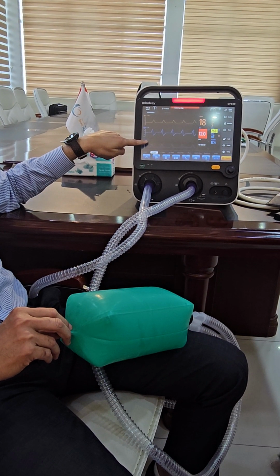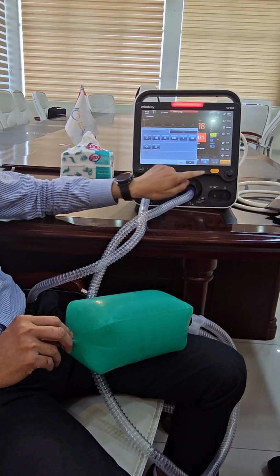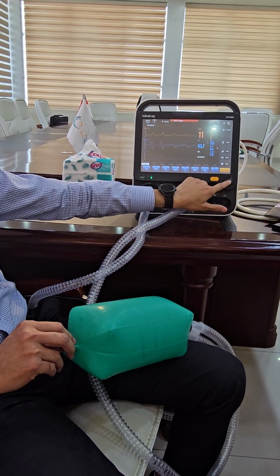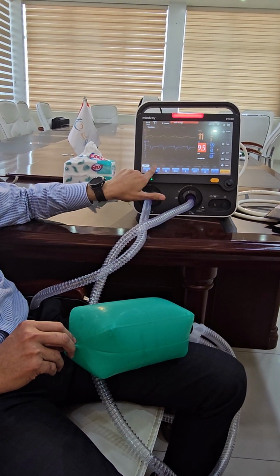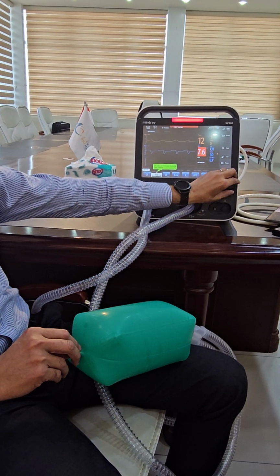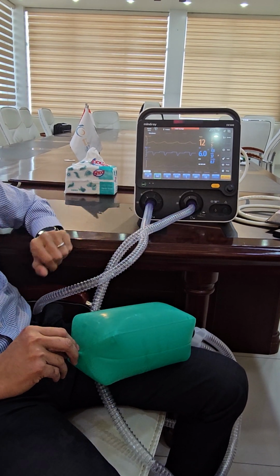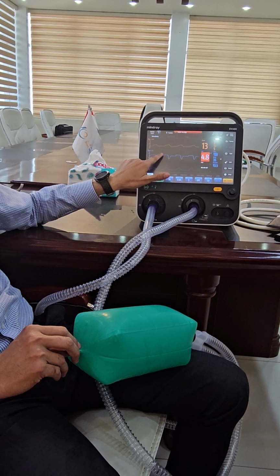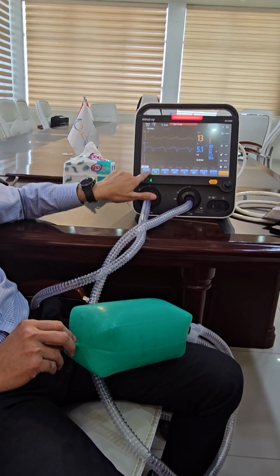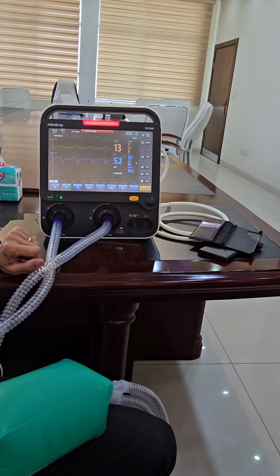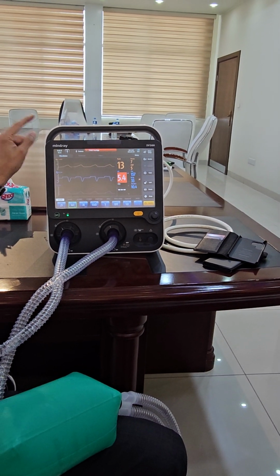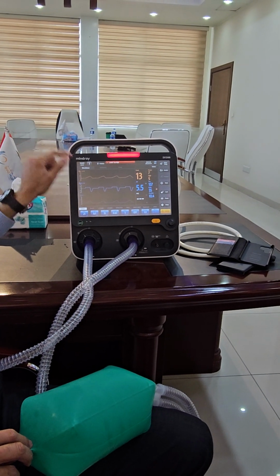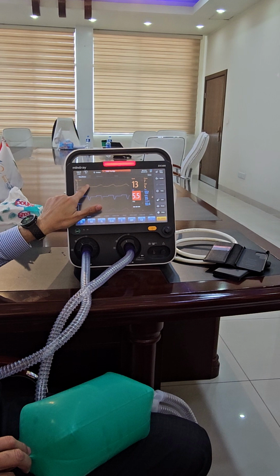Look at the volume when we go to volume control. You see? Because we said let's decrease the volume, but let's increase the volume, so I want you to see more. The volume will increase, and the flow will be higher. Because we're giving volume, we're controlling only the volume, and you can see the pressure.